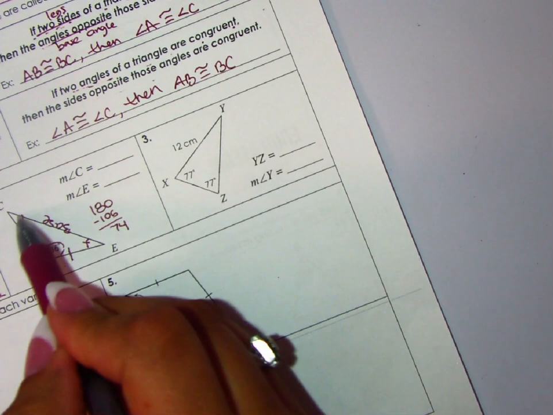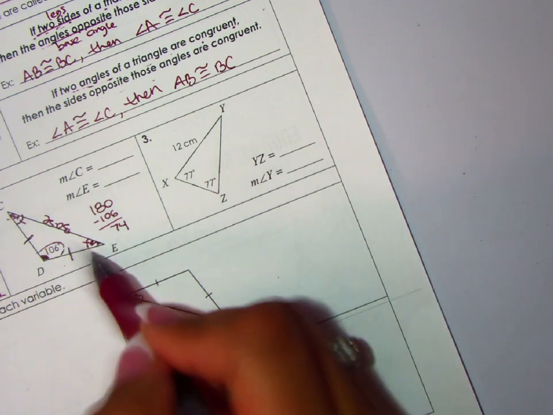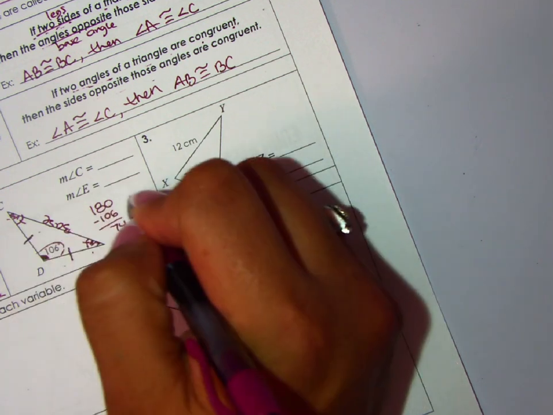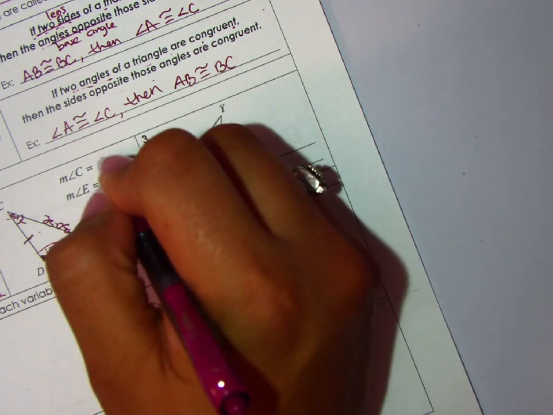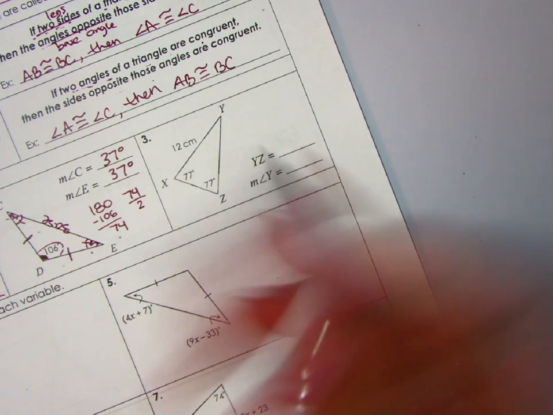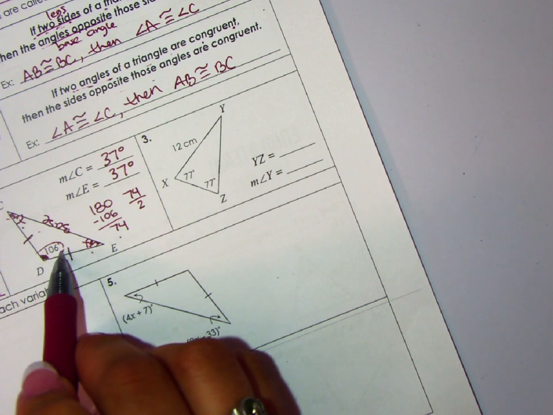That means that these two congruent base angles add up to 74. Because they're congruent, we divide 74 by 2, and that gives us 37. So the measures of the angles are 37 each. 37 plus 37 is 74, and 74 plus 106 is 180.